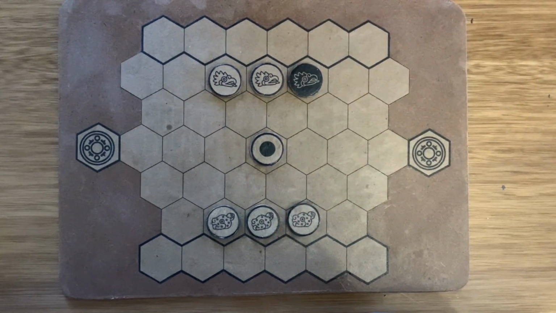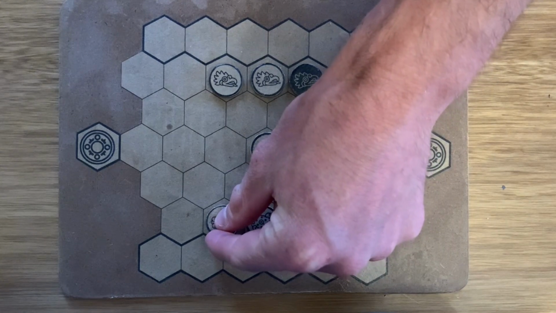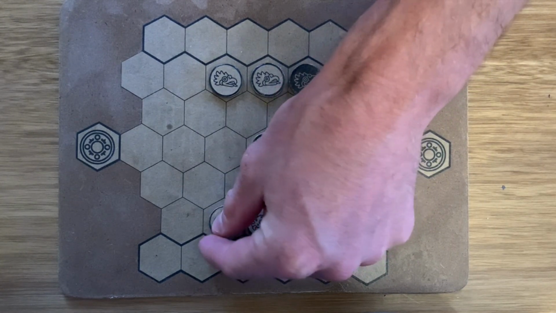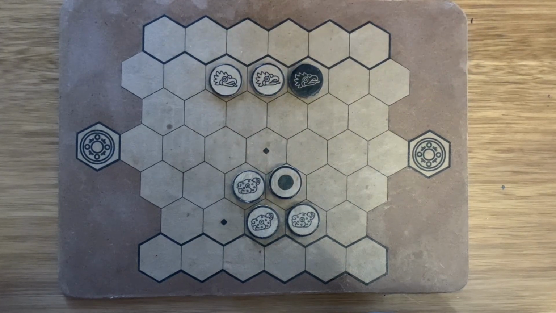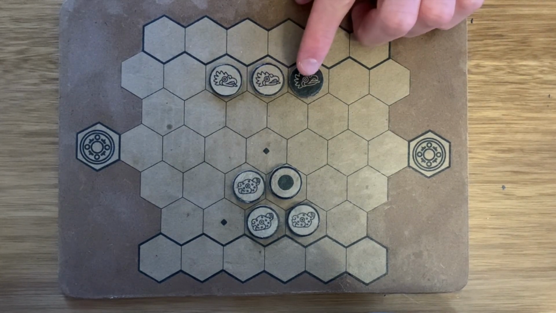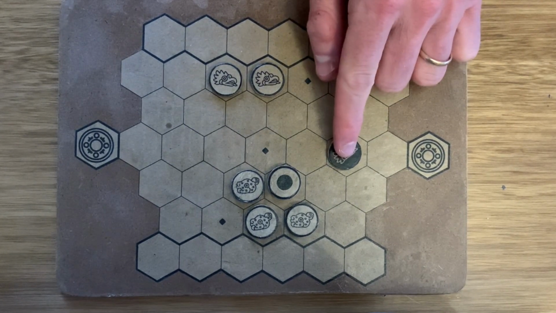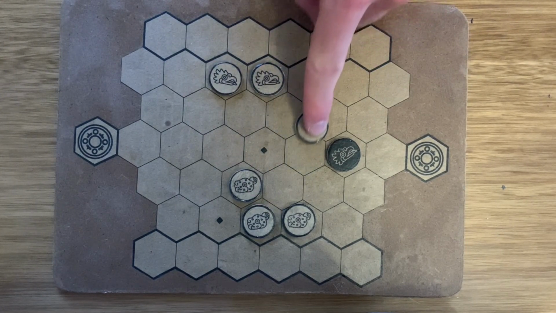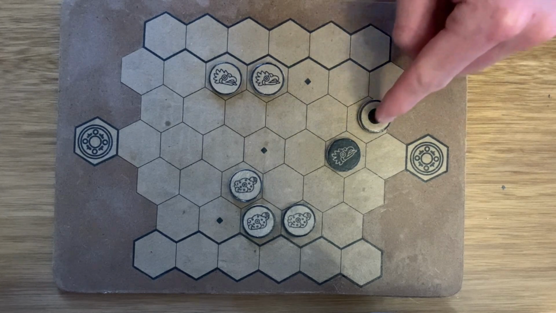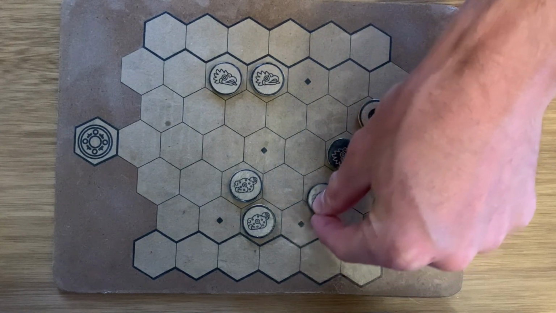Then it would be my opponent's turn. They would take maybe their 2 actions. Maybe they don't want to promote. So they take their 2 actions, they move, and then they hit the ball towards themselves. Now I'm going to move this 2 spaces, and they are going to hit the ball for 1 action, 1, 2, 3, and then they'll move.